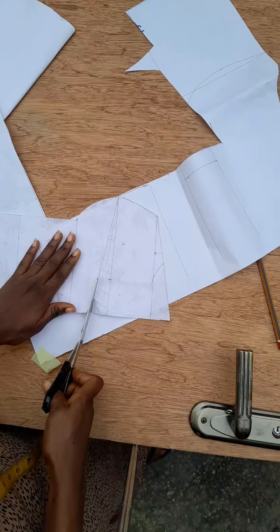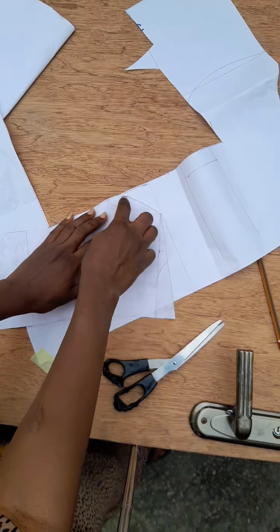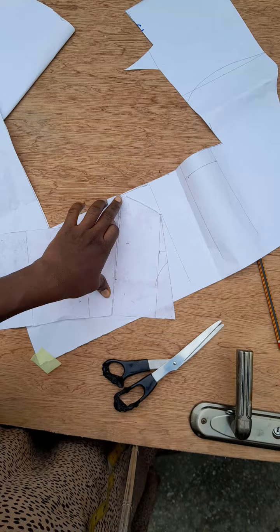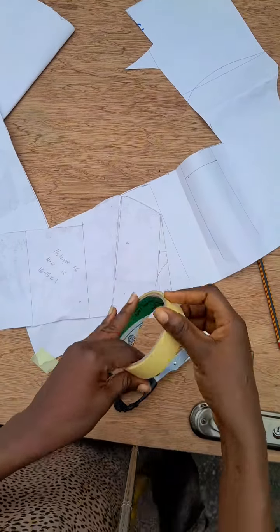So I'll just open it from here. I hope you can all see what I'm doing. So I've opened it already. Then I will just close this. You see this dart, so just close it this way. You can see that. Look at this little excess I left. I purposely left that, so I'll blend it in with my masking tape.